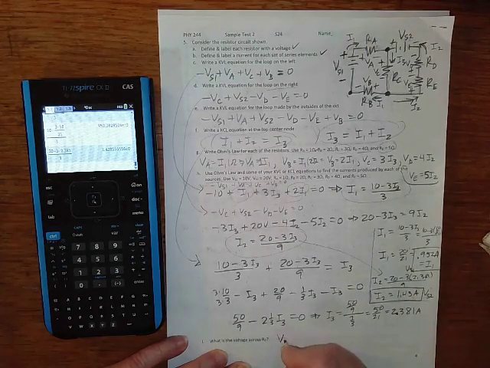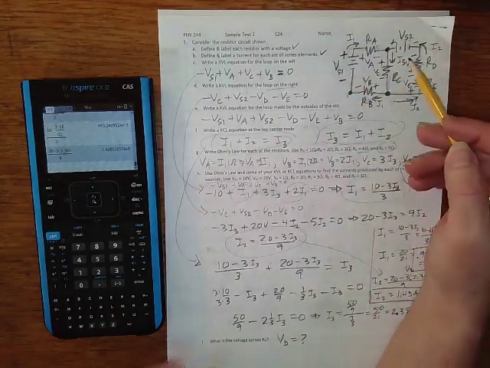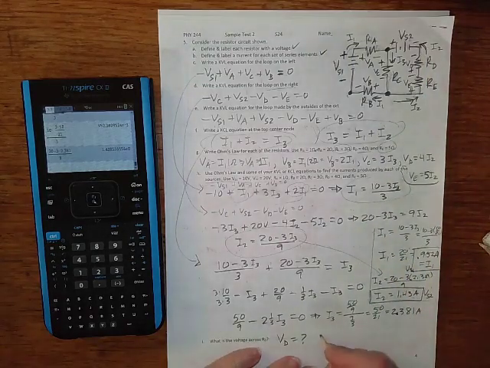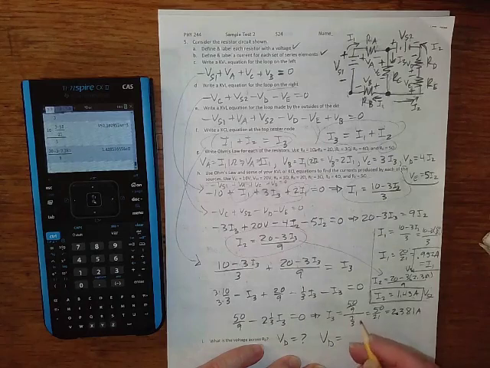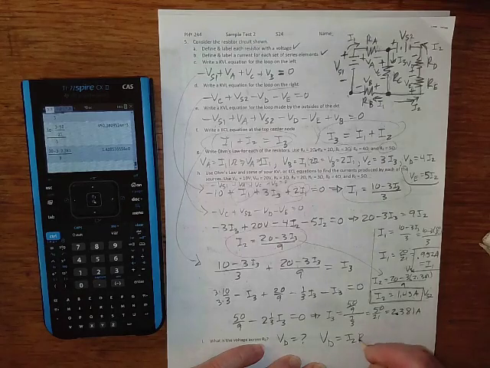So we call that VD. Okay, so at this point we've got all the currents in the circuit. It should be pretty easy to get any voltage using Ohm's law. So we're going to use VD equals the current in D, which is I2, times RD.